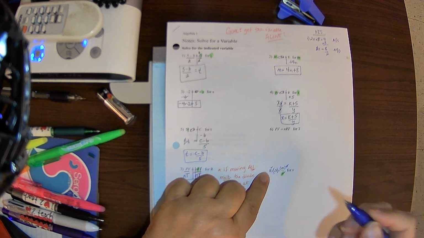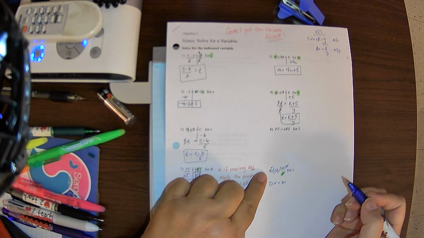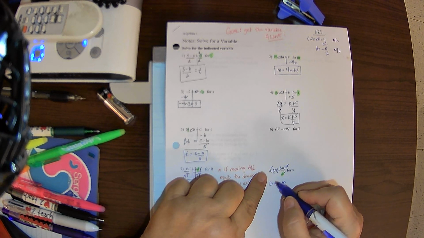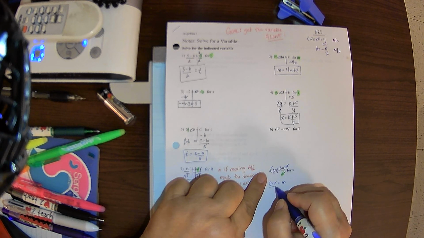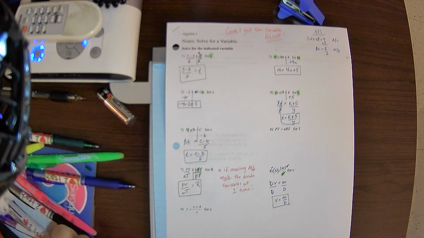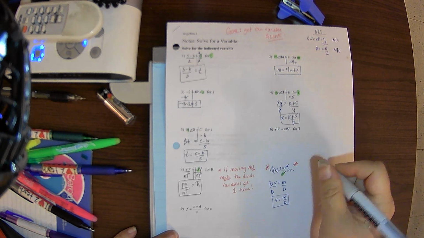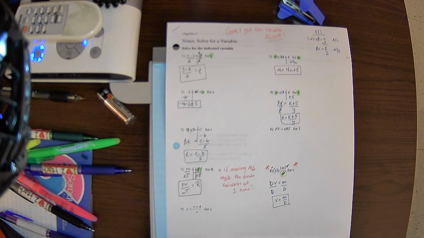V goes into v one time, and this leaves me m equals dv. I'm still trying to solve for v and get it alone, so now the d has to go away. So I'm going to divide by that d on both sides. D divided by d is 1, and v is going to equal m divided by d. This is the only case where you are going to actually move the variable that you're solving for, if it is in the denominator. You must multiply it by both sides in order to remove the v from the denominator. So keep that in mind.